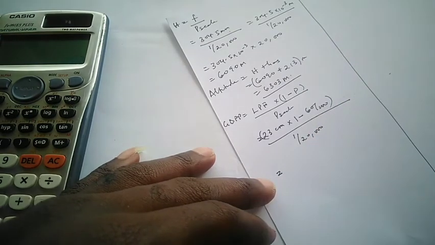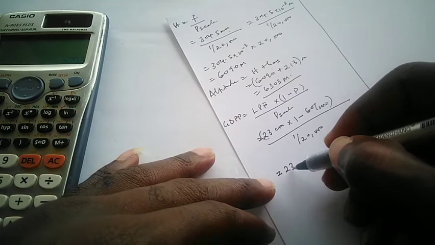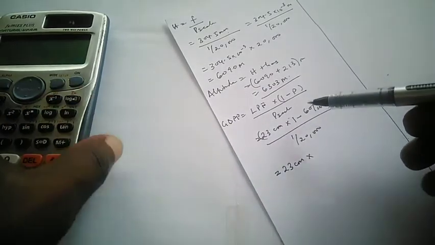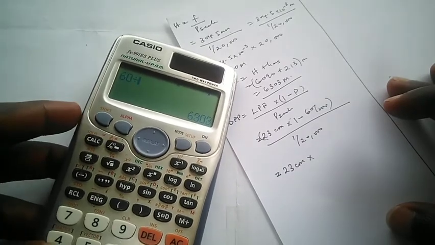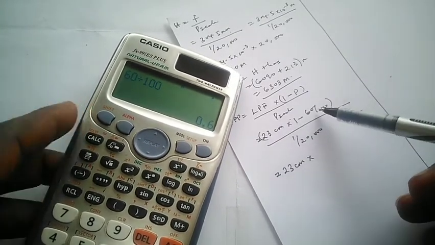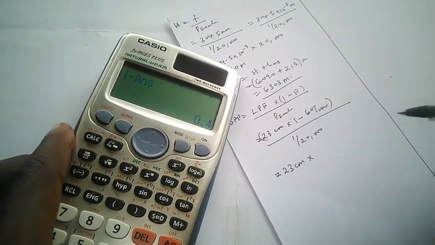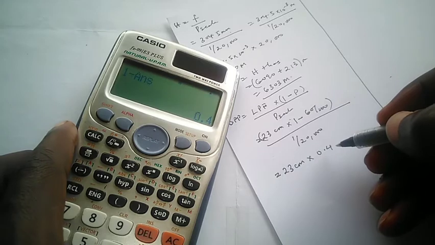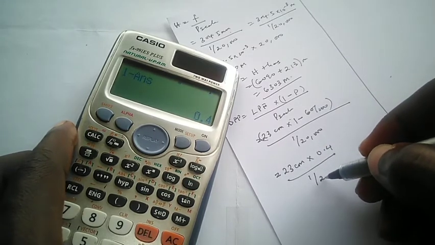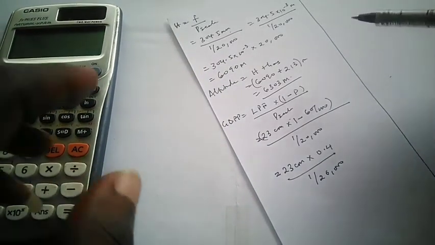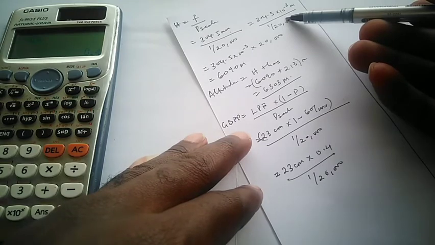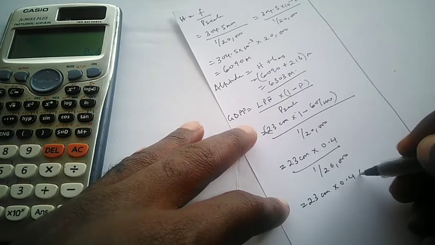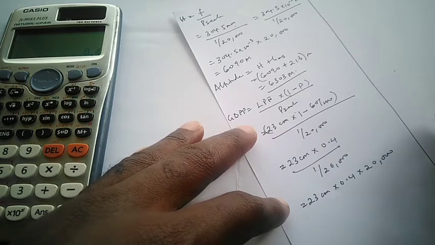So the next thing we are going to do is something like this. We have 23 centimeter, then times, remember that these two are together. So when we say 60 over 100, we have 0.6. Therefore, 1 minus that answer, we have 0.4. So we have 23 cm multiplied by 0.4. Are we together? Divided by 1 over 20,000. And then remember how we computed this at this particular stage. So we can have 23 centimeter times 0.4 times 20,000. Are we together, please?